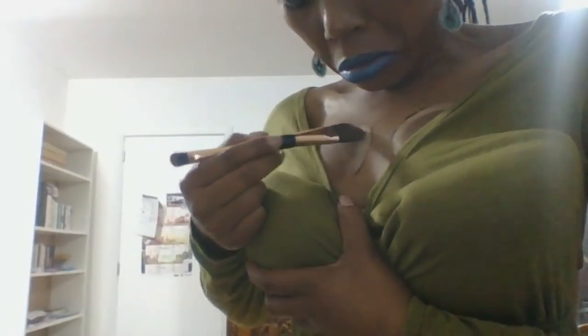You just start from here, you just blend it because we must not see where you put the line. You understand? You see? Look. Voila. You see? And then on the other side, you do the same thing. You blend it out. Blend it out.